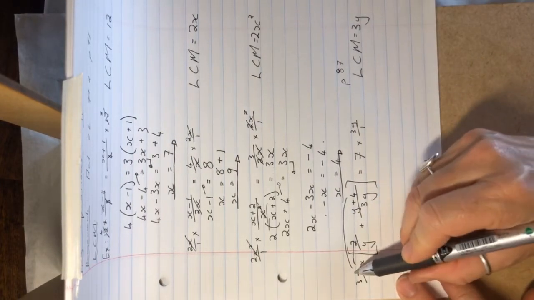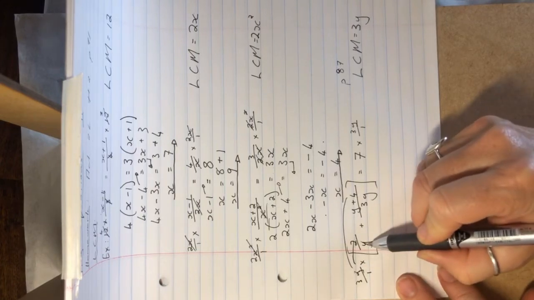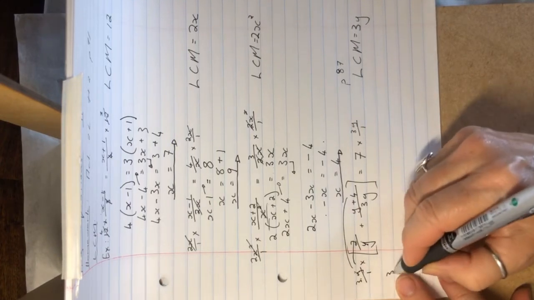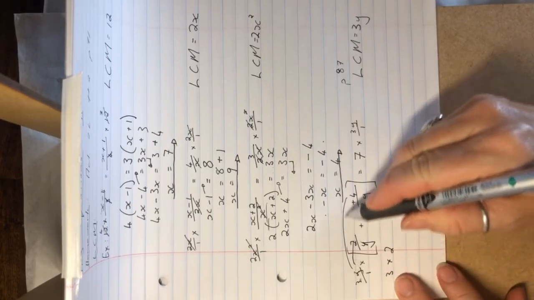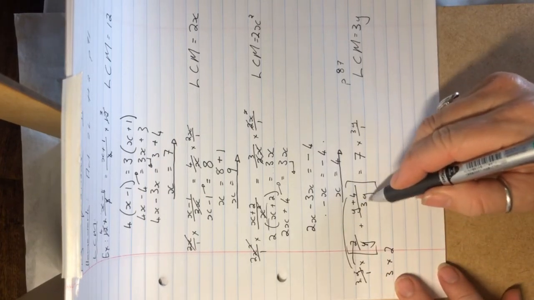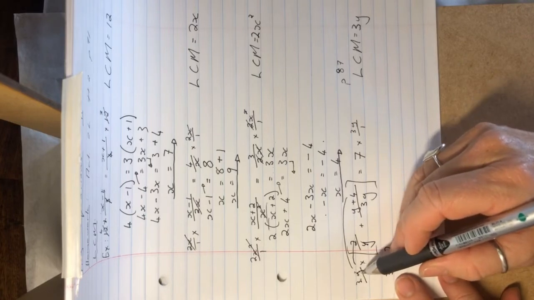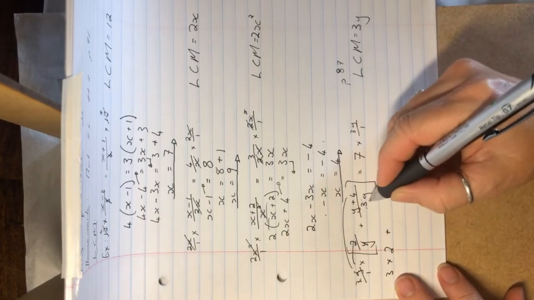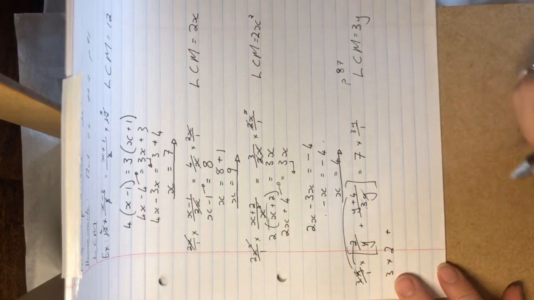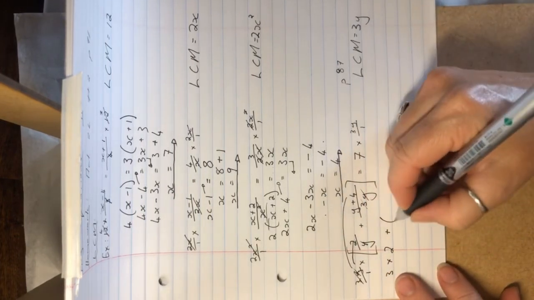Otherwise, we just cancel out this side. If I multiply it in, what's left? 3 times 2 with that term. If I distribute it to the second term, I'm going to cancel it out again with the LCM. So I'm going to say 3 and y are going to cancel out. So everything in the LCM is going to be cancelled out.